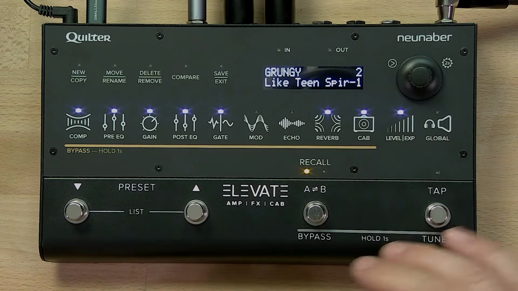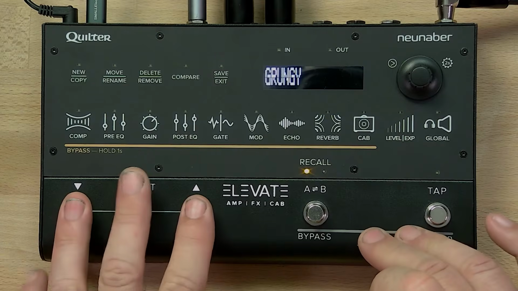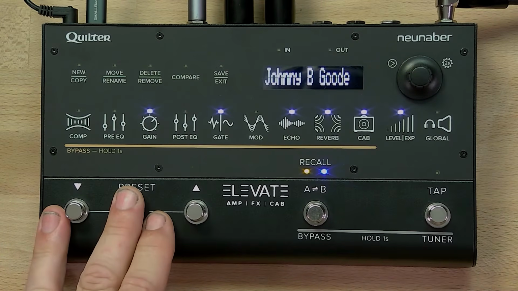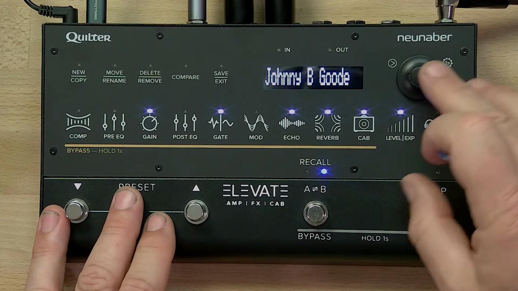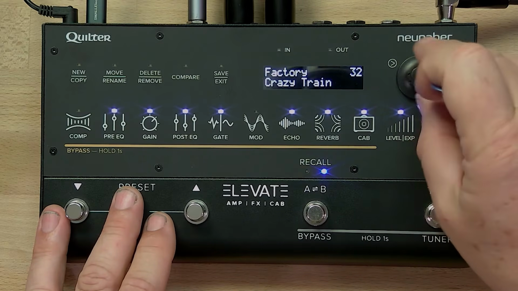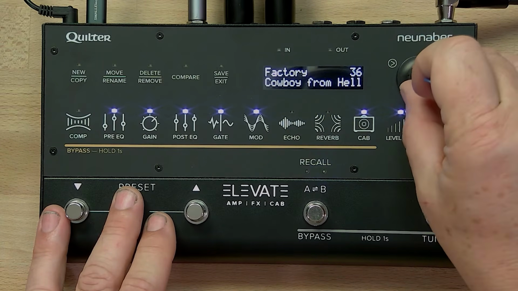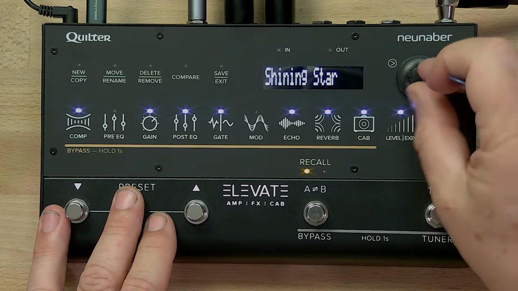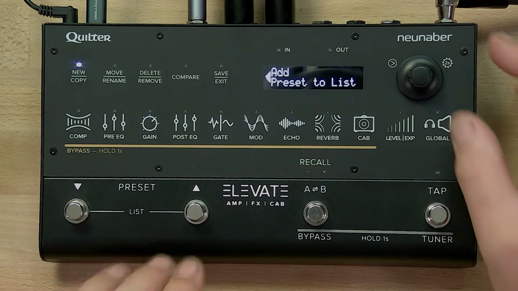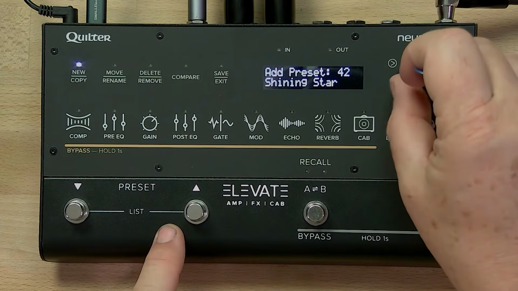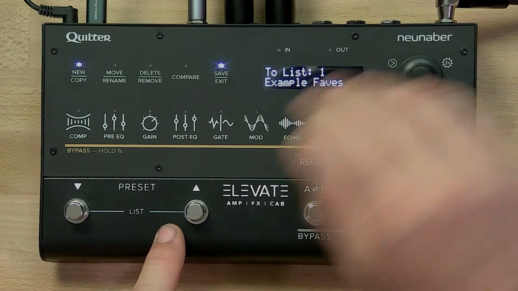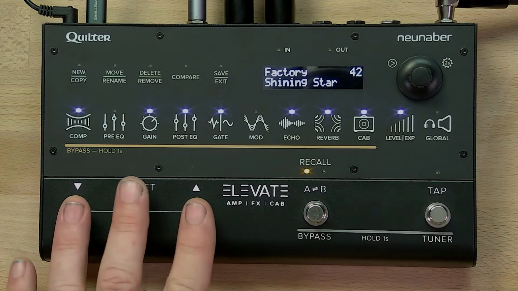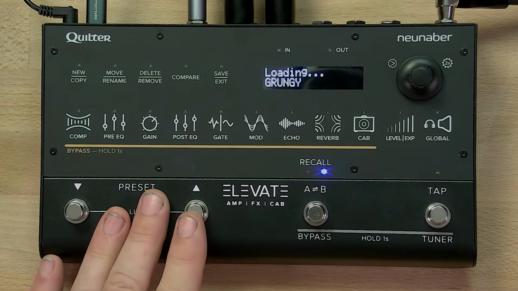But one more thing I want to do in this case. Let's go back to our all presets list. I'm going to add in a factory preset and show you what happens if I do that. So we'll pick one. Let's see. Oh, Shining Star. And what we're going to do is go back to that new copy, add preset to list, that Shining Star, and we're going to put a factory preset on the grungy list. We'll save that, and we'll switch back over to that grungy list.